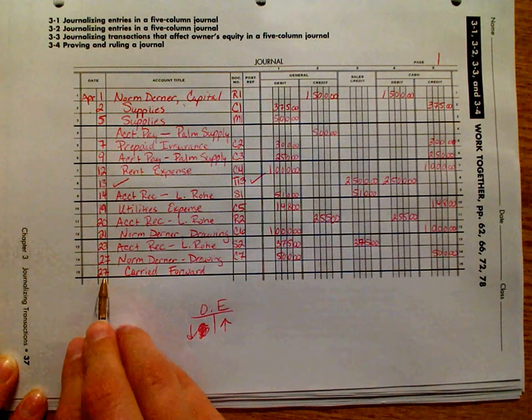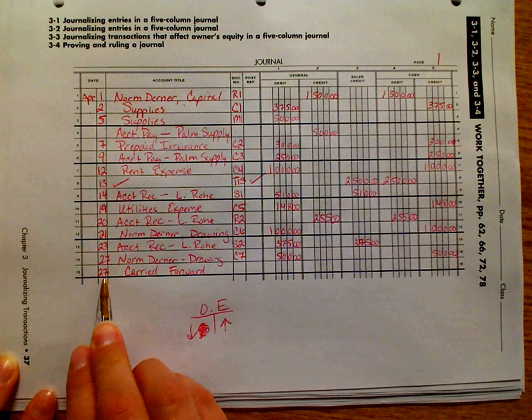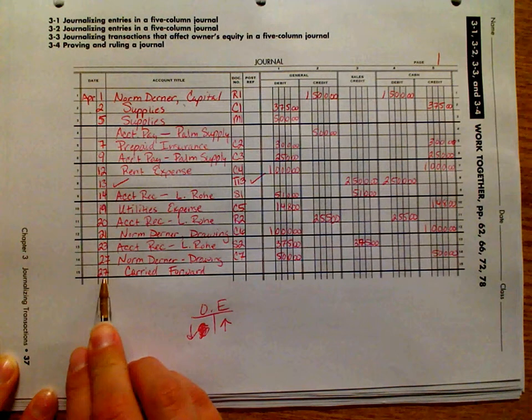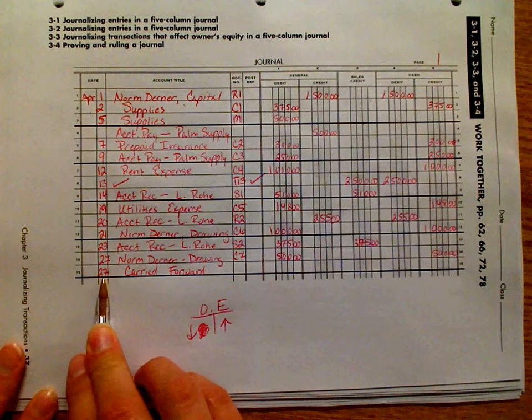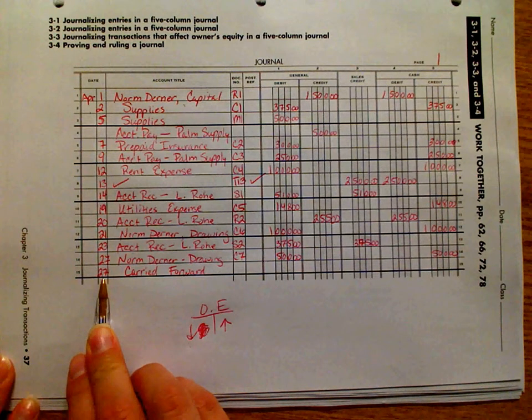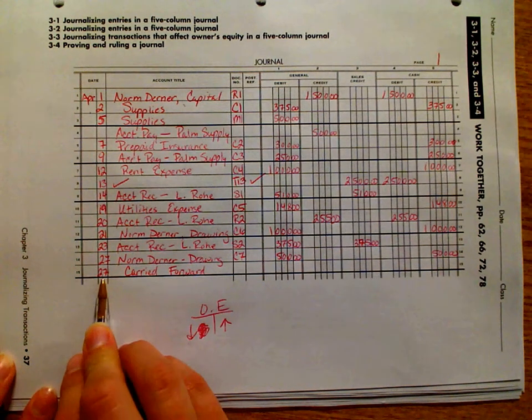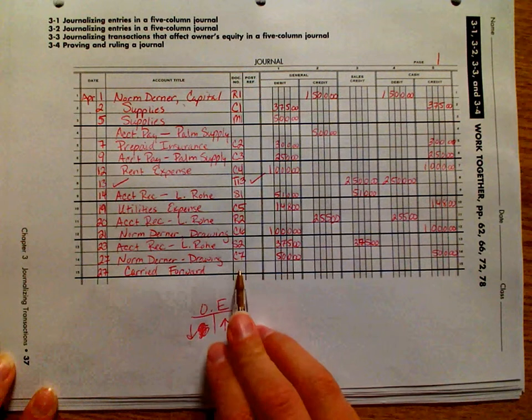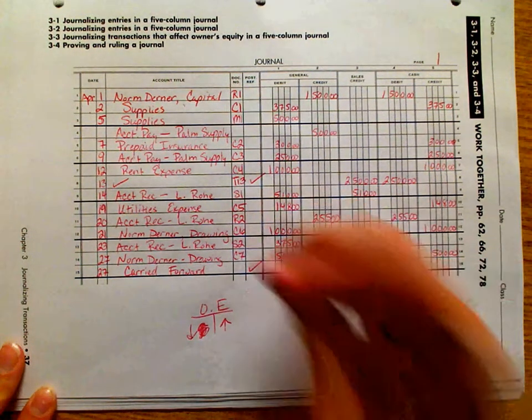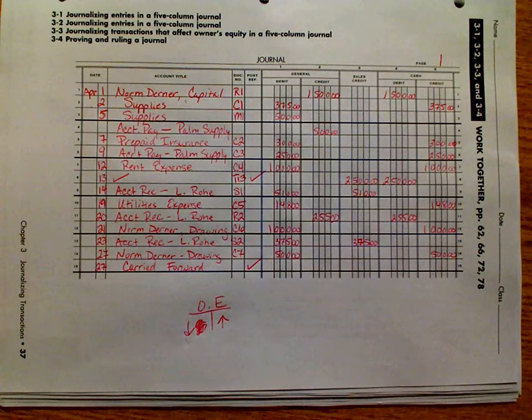Yep, you write the 27th. No, because this is kind of its own separate transaction. There is no document number, and again, we put our check mark in the posting reference, and we'll explain posting reference next chapter. For now, just know that it goes there.